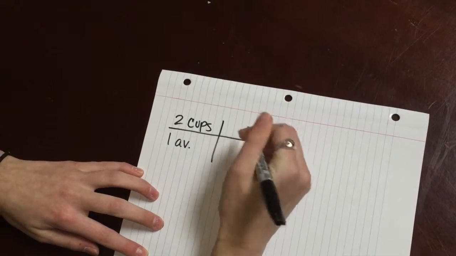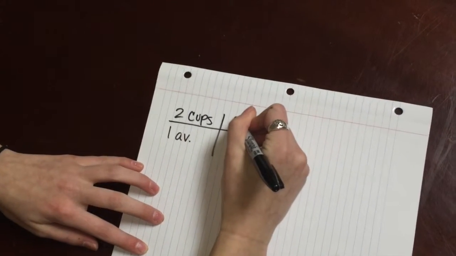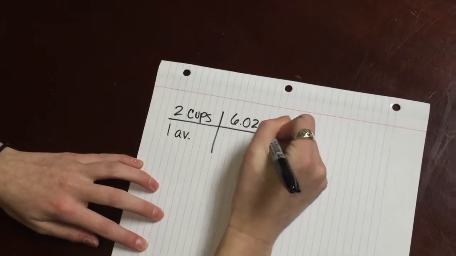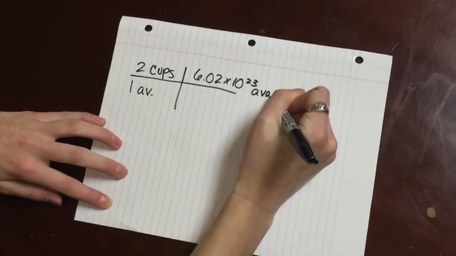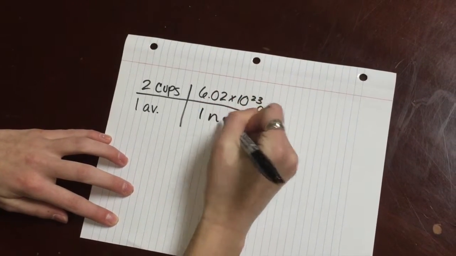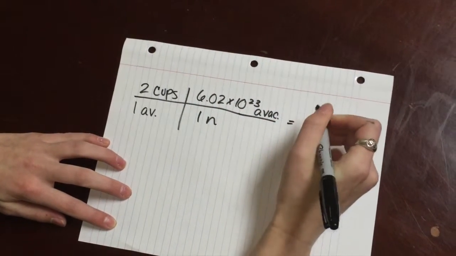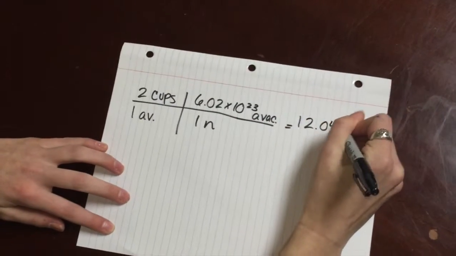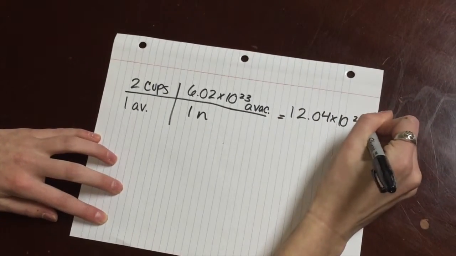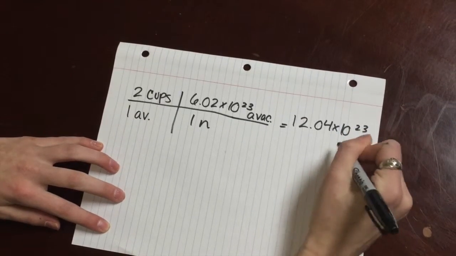And we are pretending that an avocado is equal to a particle, and there are 6.02 times 10 to the 23rd avocados, or particles, in 1 mole of guacamole. We multiply these numbers together to get 12.04 times 10 to the 23rd cups of guacamole in 1 mole.